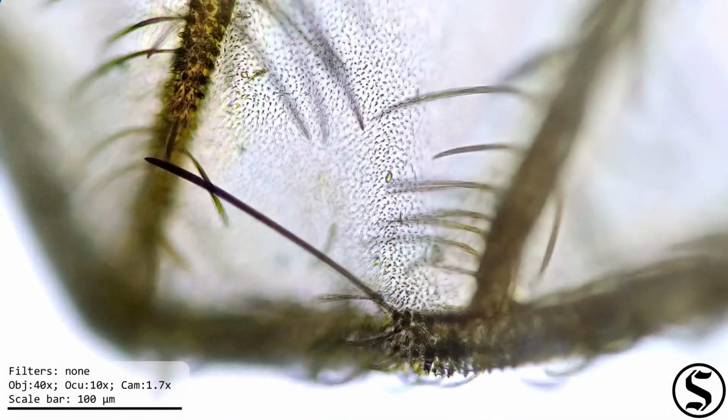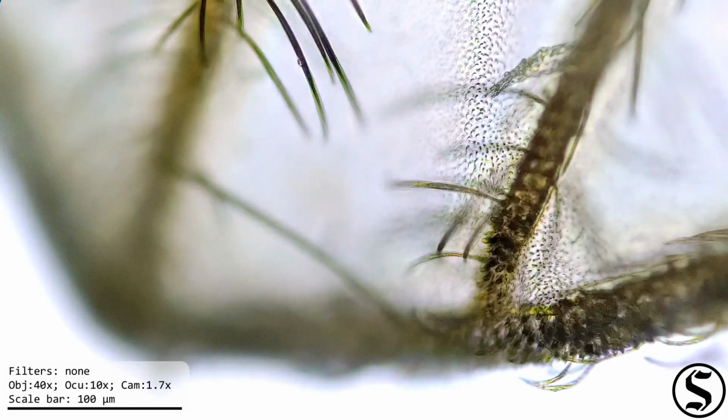Up close we can see the whole thing is really bristly. I'm curious what function all of those little bristles serve.